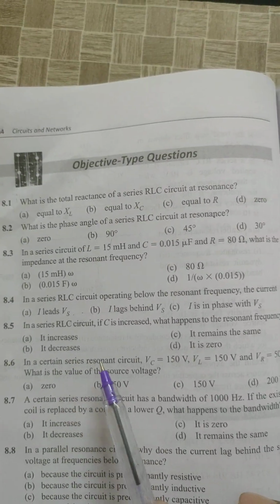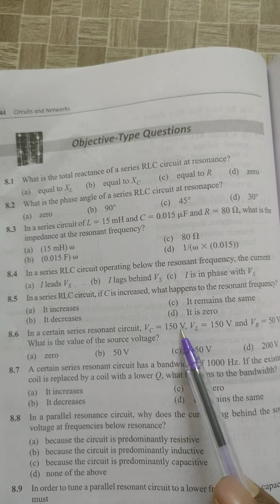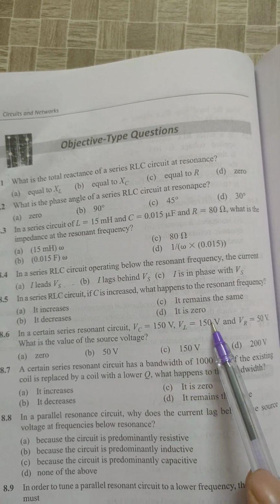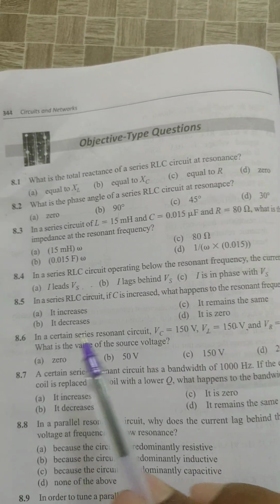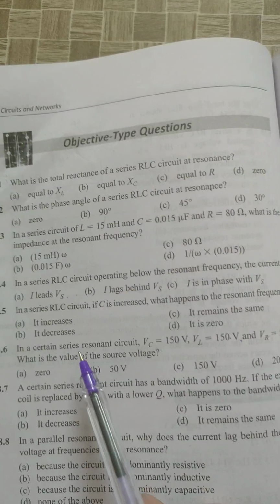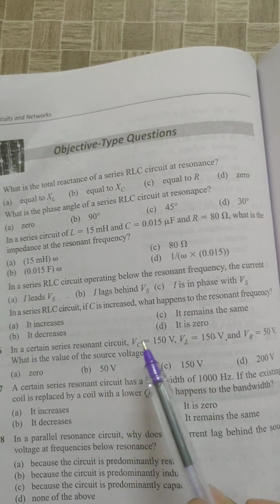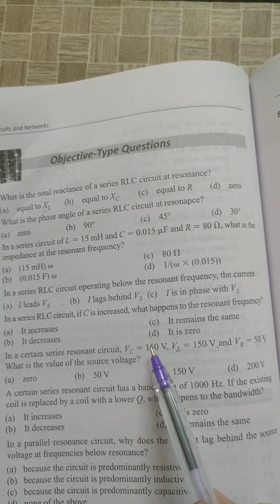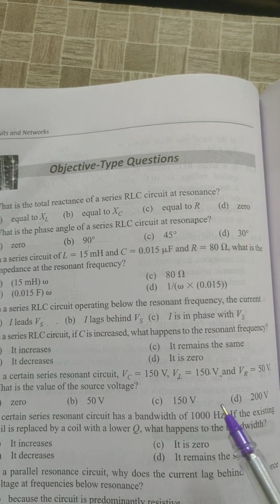Next, in a certain series resonant circuit, the voltage across the capacitor is equal to 150 volts, the voltage across the inductor is equal to 150 volts and the voltage across the resistor is 50 volts. What is the value of the source voltage? Here it is given under resonance. Under resonance condition VL is equal to VC, but these two are in opposite sign, so the resultant value will be 0. VL minus VC is 0.